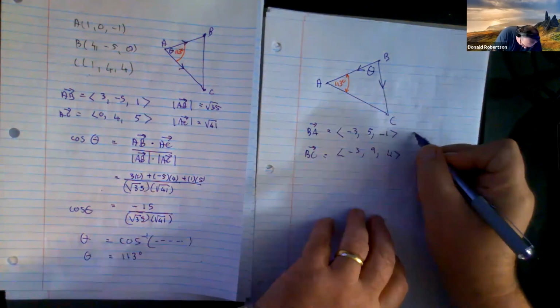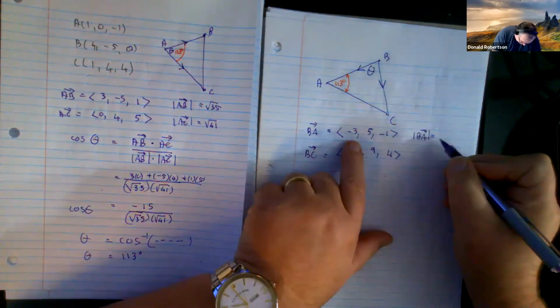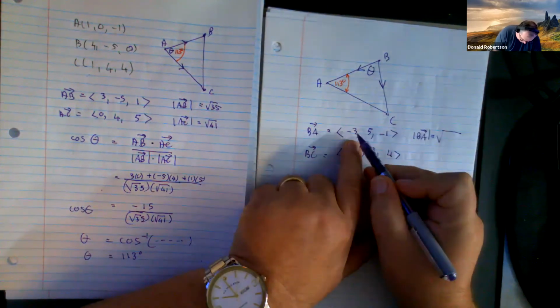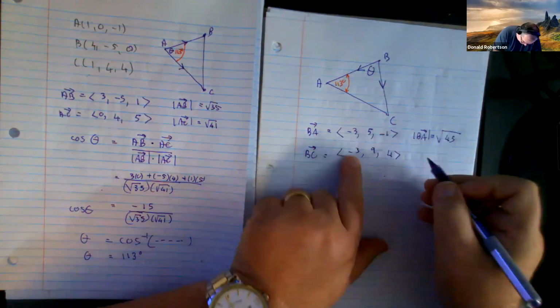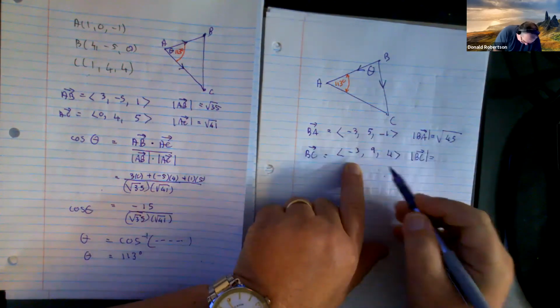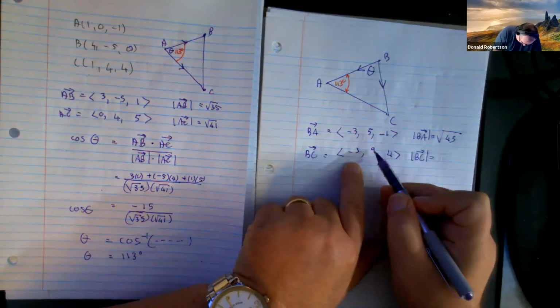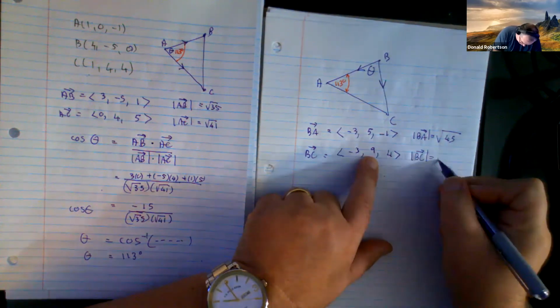The magnitude of this vector is 9 plus 1 plus 25, so it's the square root of 45. The magnitude of this vector is 81 plus 9, that's 90, and 16, so it's 106.